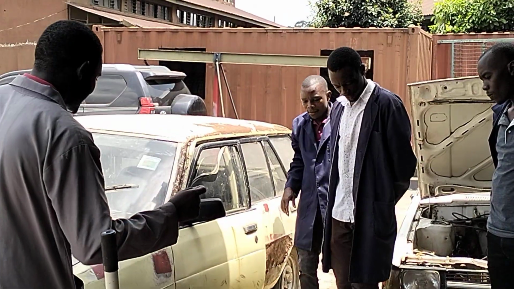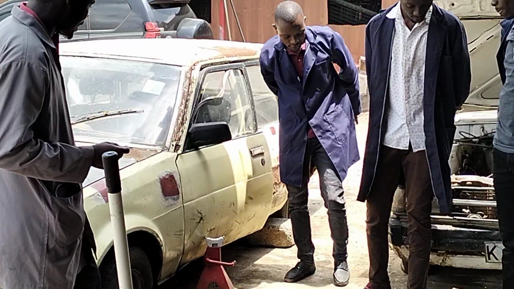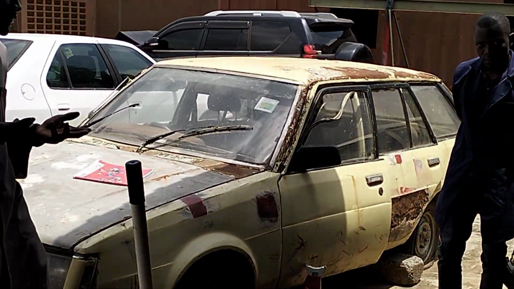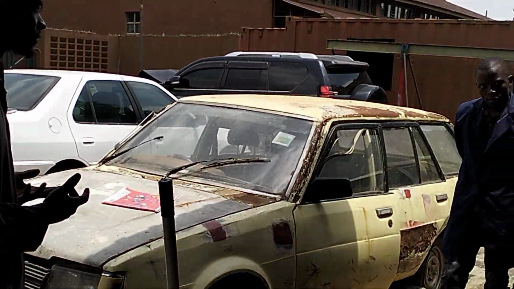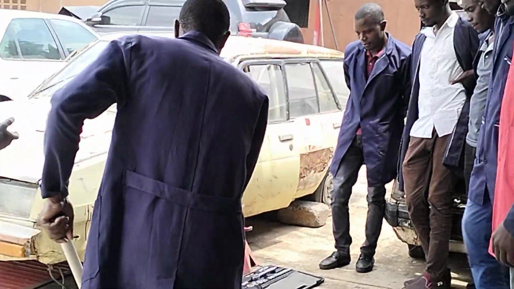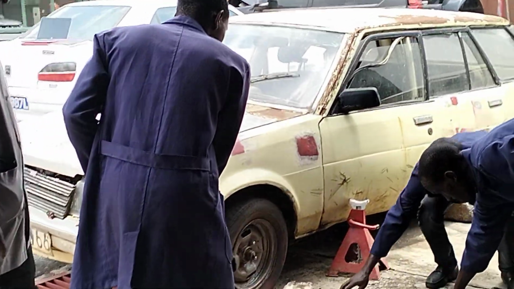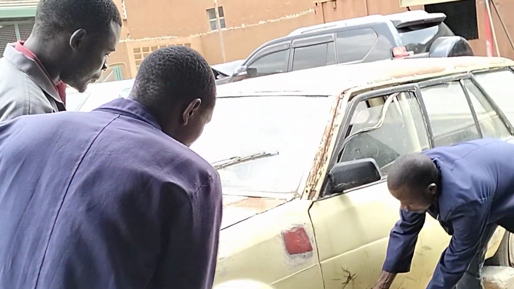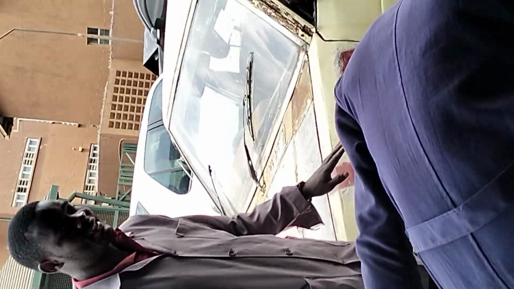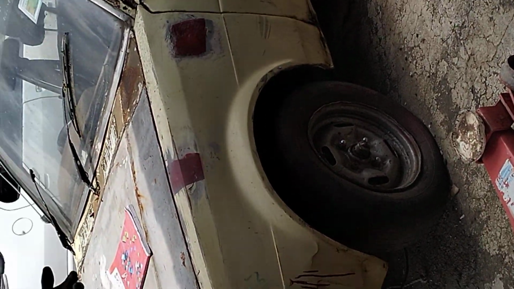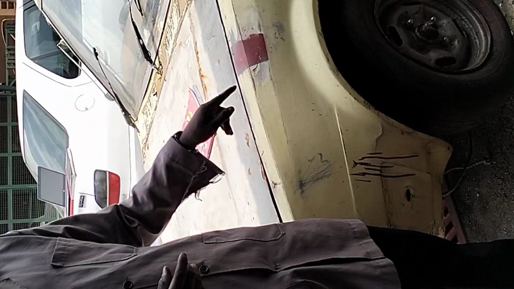Then the third step, now you jack the vehicle. A volunteer to jack the vehicle. You can remove this one above. Before you jack the vehicle, because we are handling the brake system, you must loosen the nuts on the tire. Because when you have lifted it up, you cannot loosen the nuts.